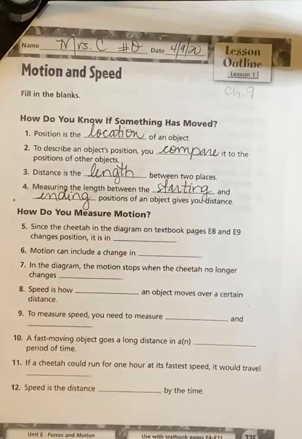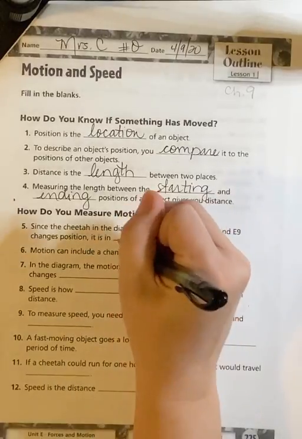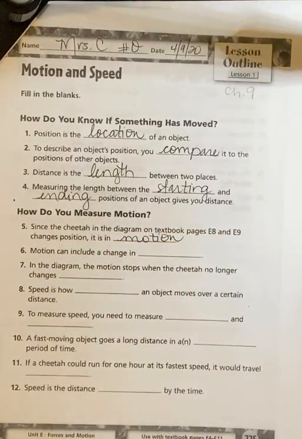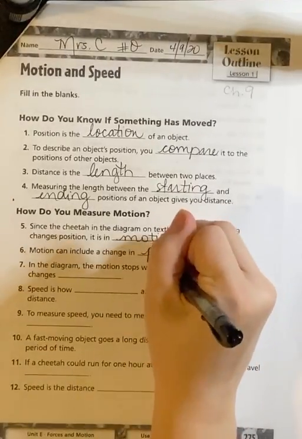Okay, my title changed, so I must also turn the page in my book. I'm on the cheetahs now, which is on E8. How do we measure motion? Since the cheetah in the diagram on textbook E8 and E9 pages changes position, he must be in motion. Hopefully you watched the Bill video, We're All in Motion. I like that one. I like all the Bill Nye videos. Motion can include a change in, directly under the yellow vocab word, it says motion is a change in position.